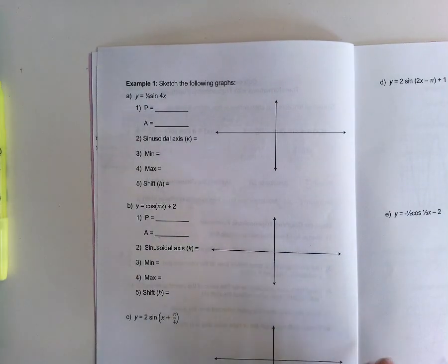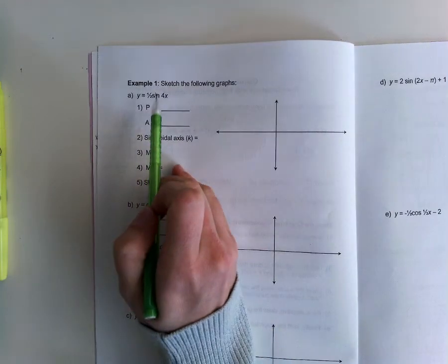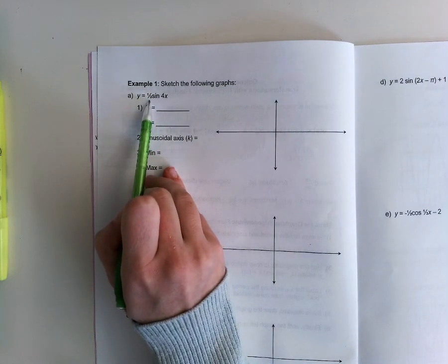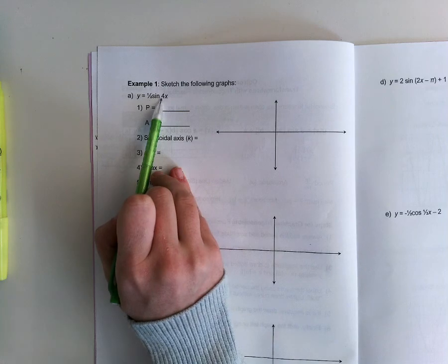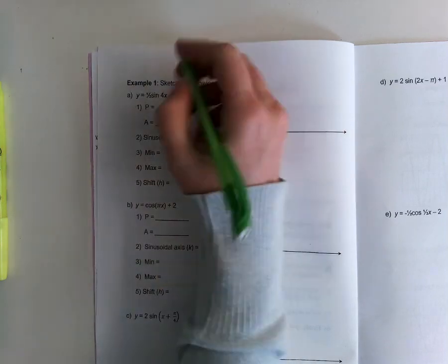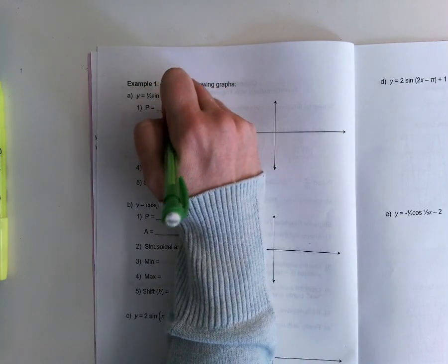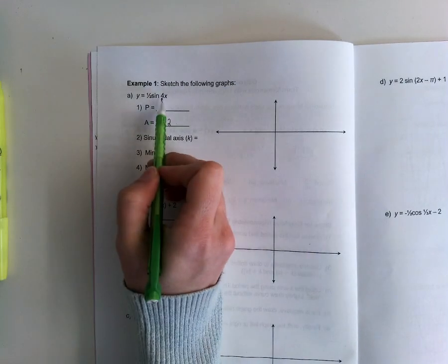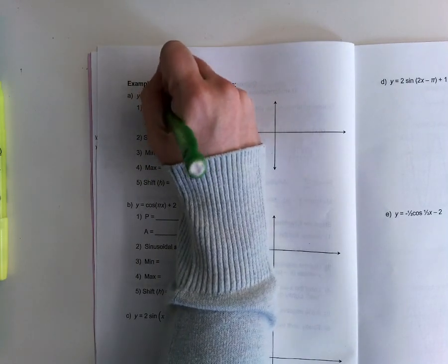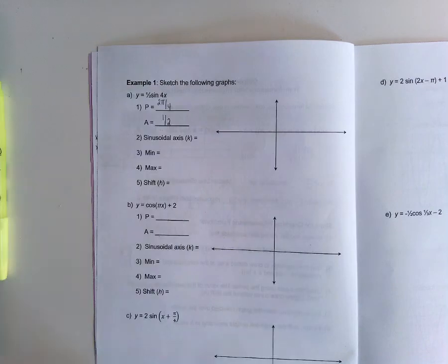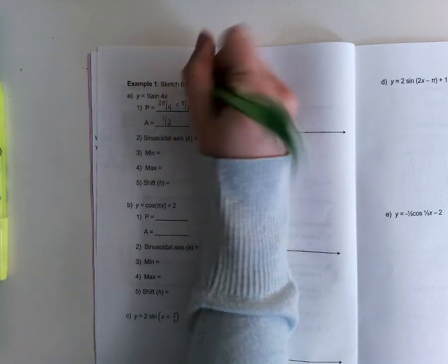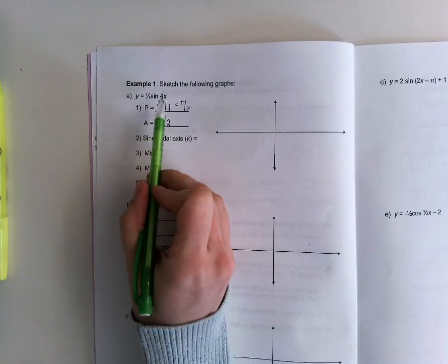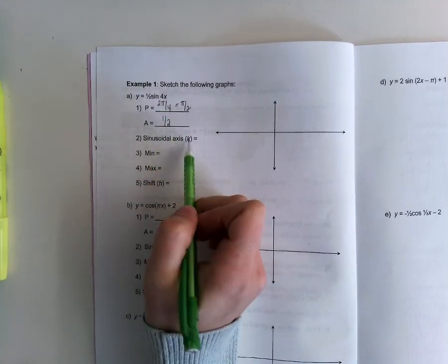So in example 1, you'll see here we have an A value of 1/2 and a B value of 4. So that means our amplitude is 1/2 and our B value is 4. That means the period is 2 pi over 4 or pi by 2. Now in this function, we don't have a k value.